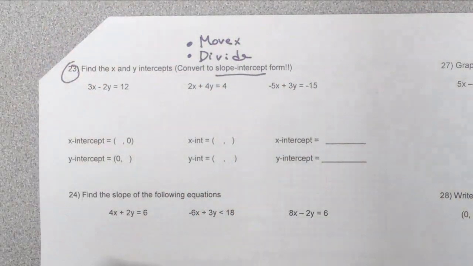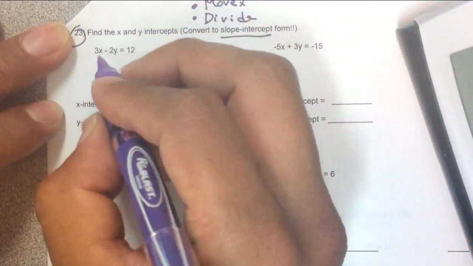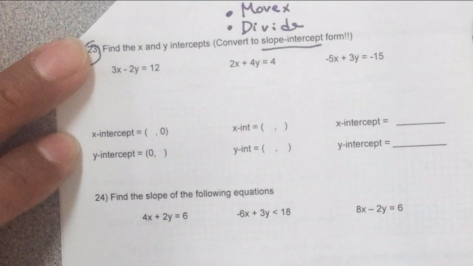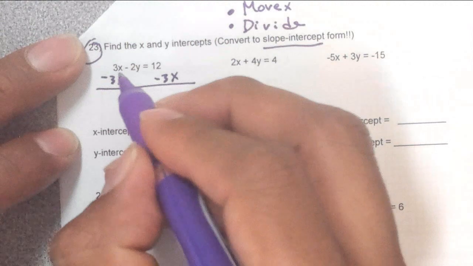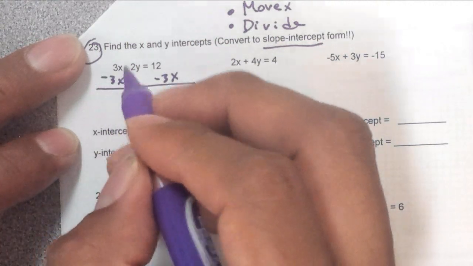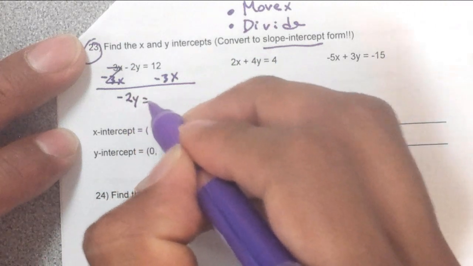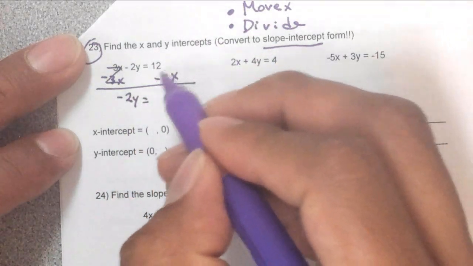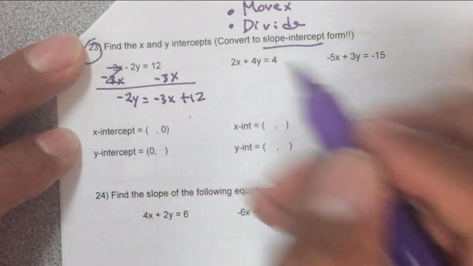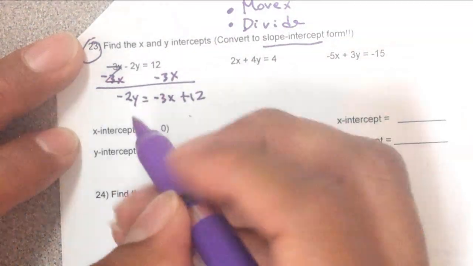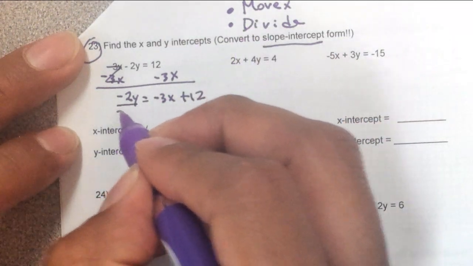Okay, let's do number 1 together. Move the x. This is positive 3x, so I will do minus 3x, minus 3x. That's a 0, of course. And I bring down the y, negative 2y equals, remember that these two don't combine, so you will push the 12 to the right, and then this is what you get. Finally, we did the move x. Now let's divide by the number next to the y.